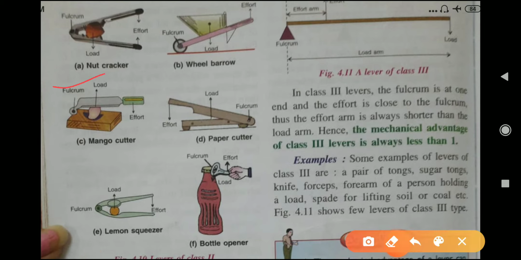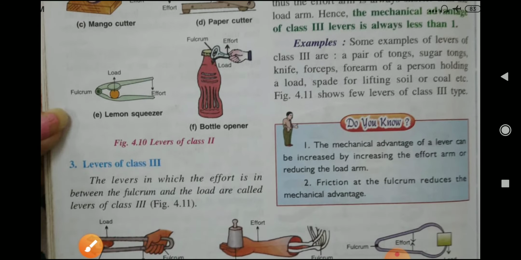Here you can see in the nutcracker, the load is in between. Here is the fulcrum and here is the effort. In this mango cutter also you can see it is joined from here. So this is a fulcrum, this is a load and this is an effort. Lemon squeezer, you can see fulcrum, this is load and effort. Therefore, the effort arm is always greater than the load arm in case of class 2 lever.